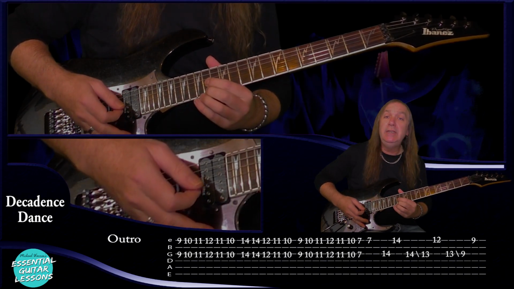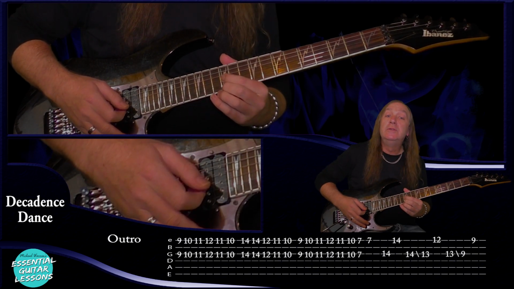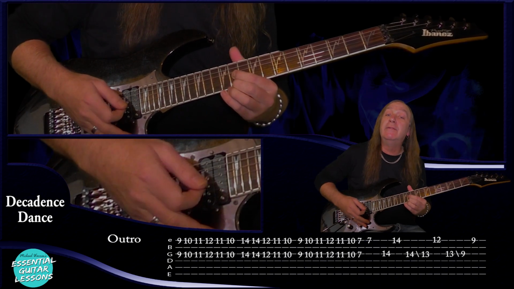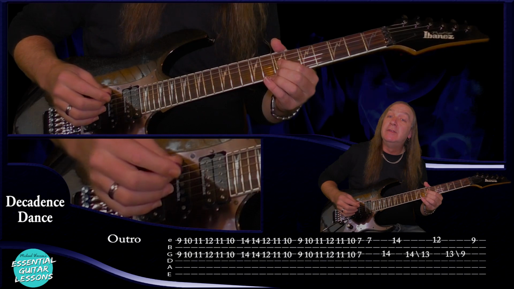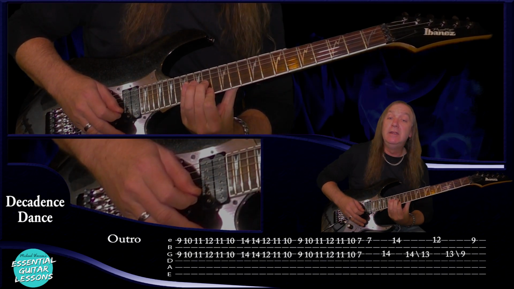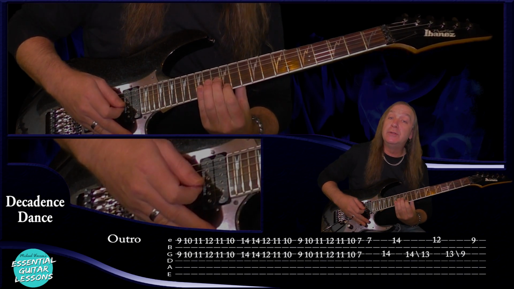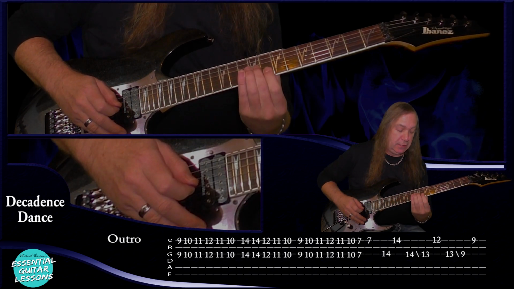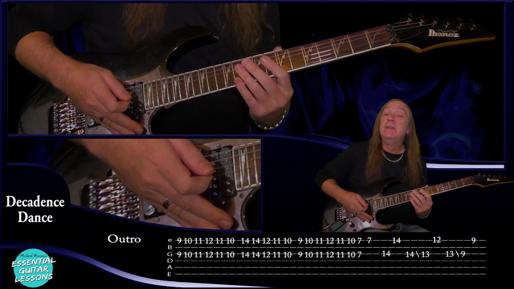Then we come up to 14, still on the G and the E string, 2 times. Back to 12, 11, 10, and then 9, 10, 11, 12, 11, 10. Then we're going to come back to 7, and then play the 7 on the E string, slide up to 14 and 14, and then come back 14, slide to 13 on the G string, 12 on the E string, and then 13, slide back to 9 on the G string and play 9 on the B string. So let me play that little part for you, then we have a fill. So let's do that.